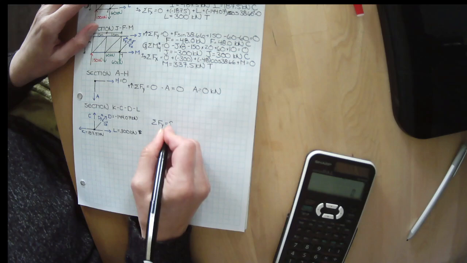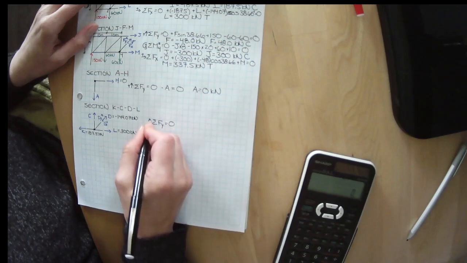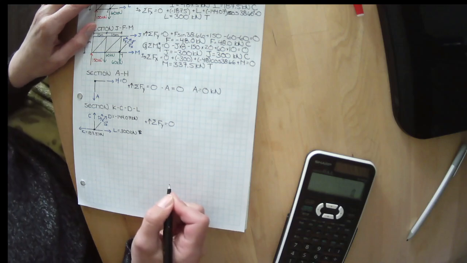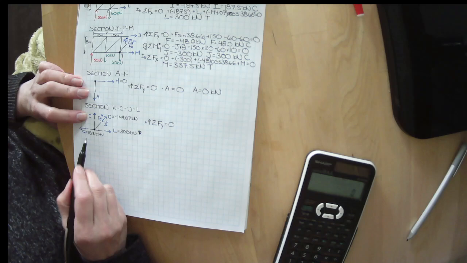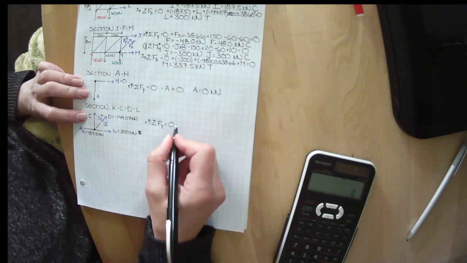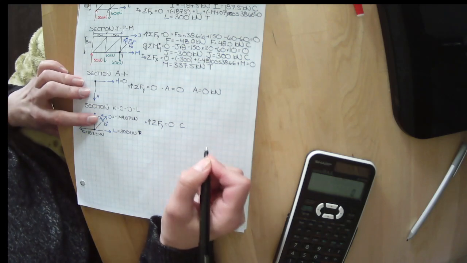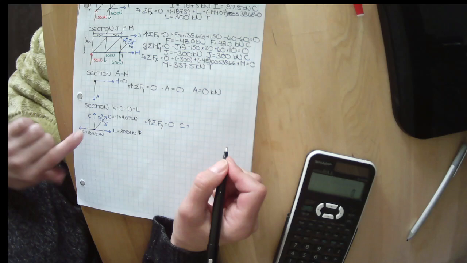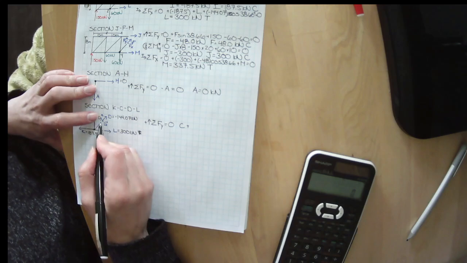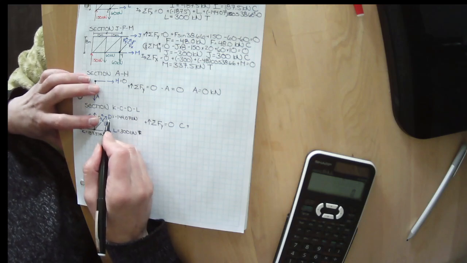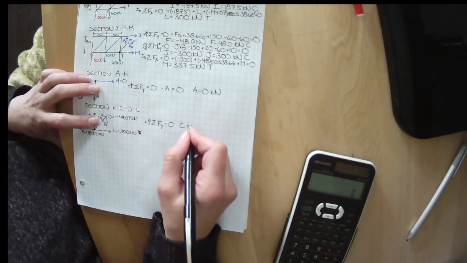We can sum the forces in the y direction, where everything upwards is positive, and we have C going upwards plus dy, because dy is going upwards, but we know that dy is D times the sine of 38.6.